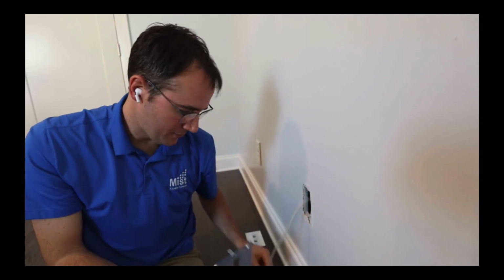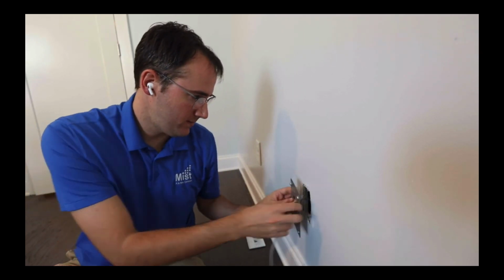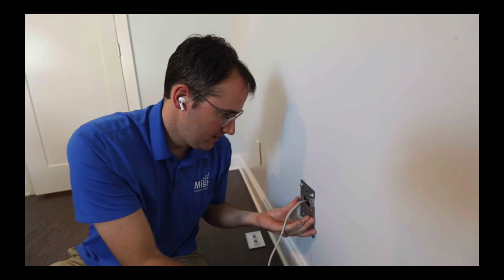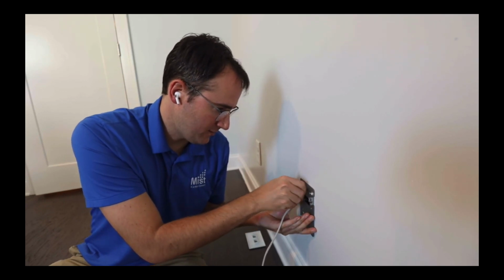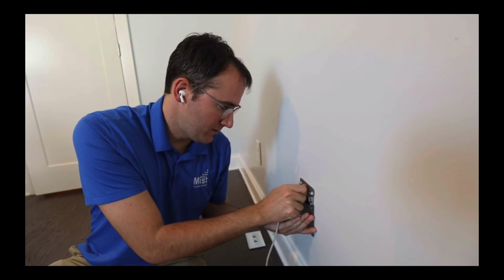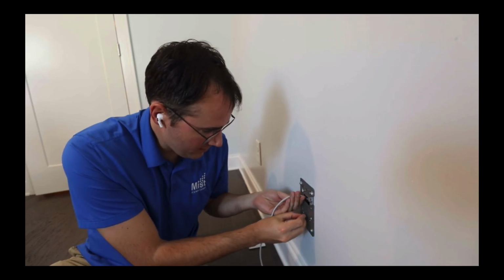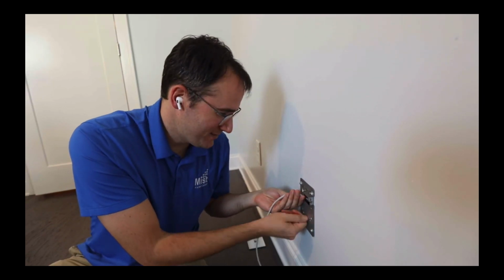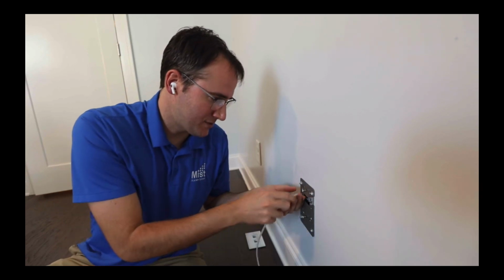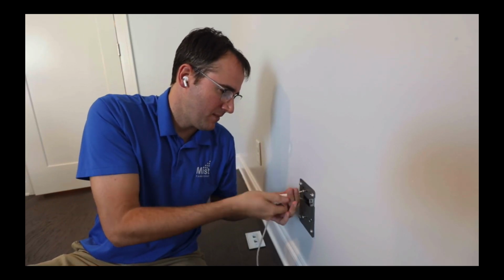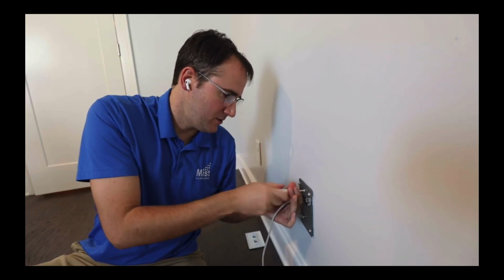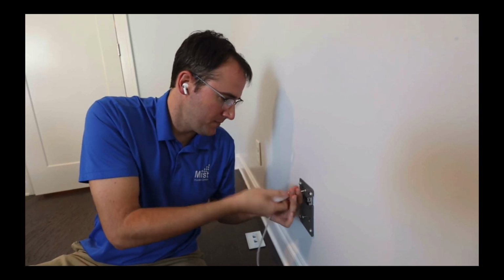Let's go ahead and take the cable, plug it in through the hole. Go ahead and mount this up here on the wall. We'll take the screw and set that in with a couple turns without the screwdriver. Pretty standard, typical stuff. And then we'll take the hand screwdriver and put that in so it's nice and snug against the wall.